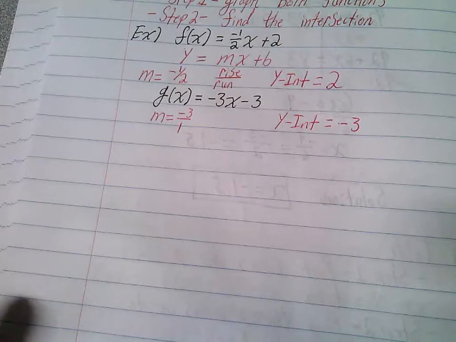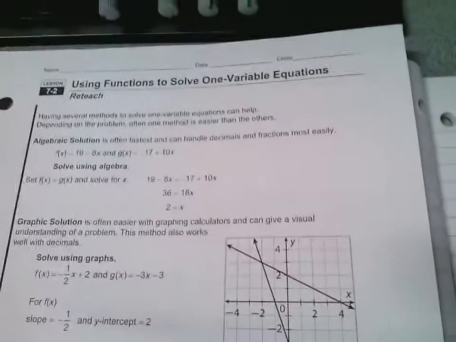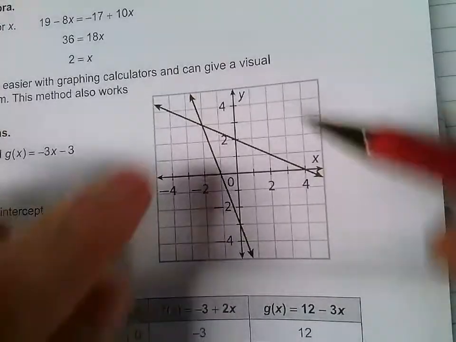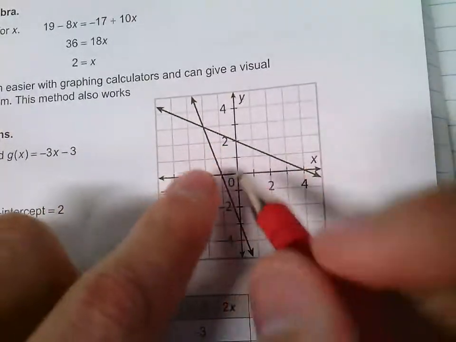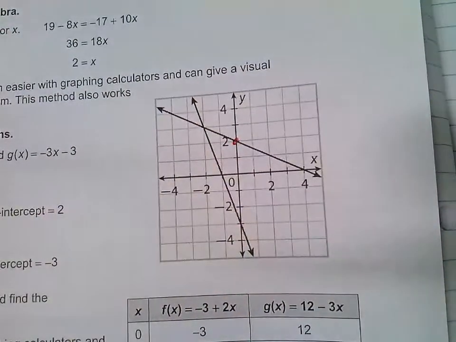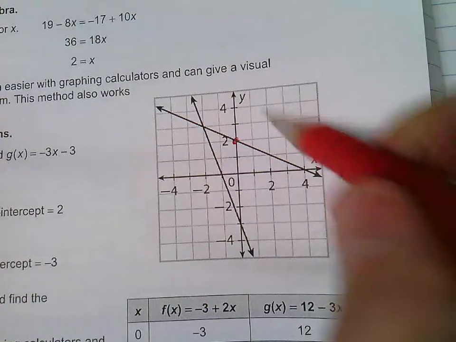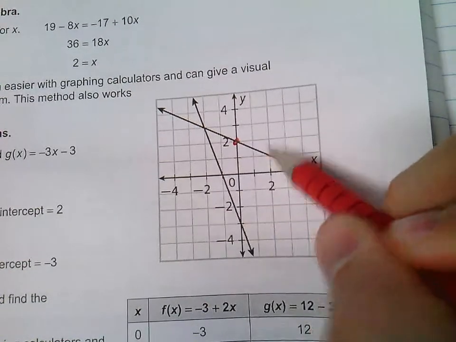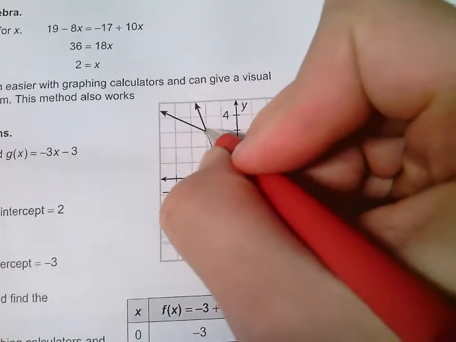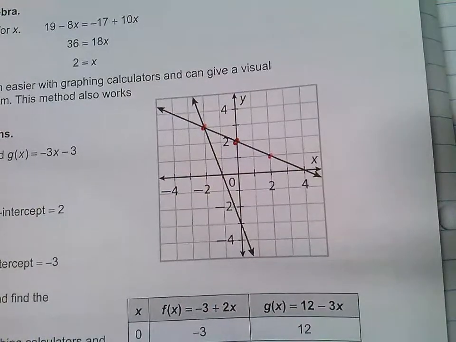Now, I'm not going to ask us to graph these in our notes because I've already got the graph drawn up here. But let's just look at the graph to see if we can answer the question to solve this function. So if we were going to graph those two functions, my y-intercept for f was 2. And then I had a slope of negative 1/2. So I went down 1 over 2. Or I went up 1 back 2. And that gave me a line.